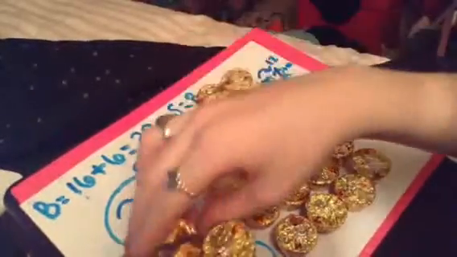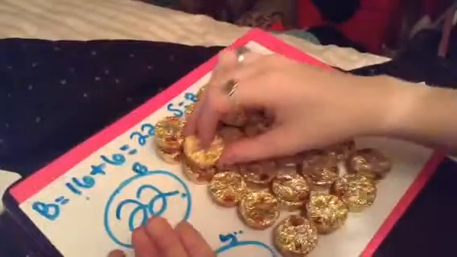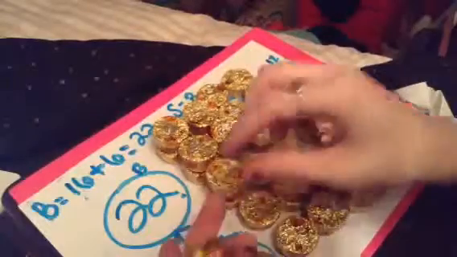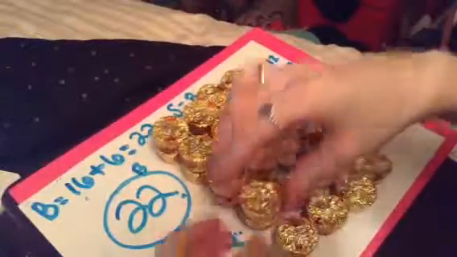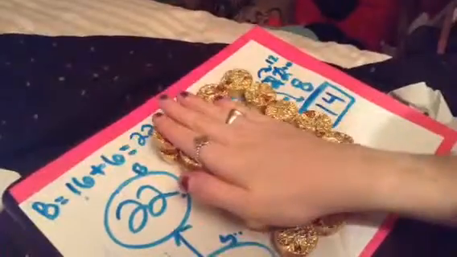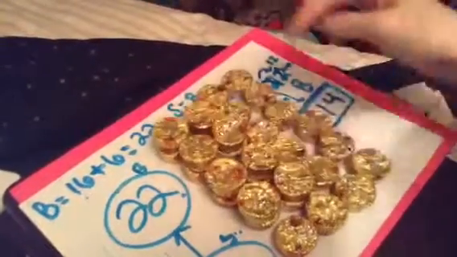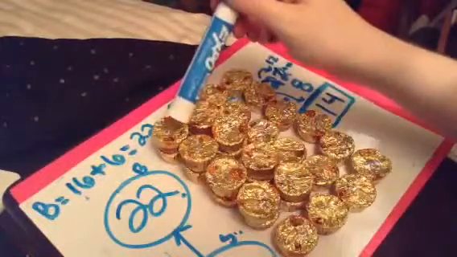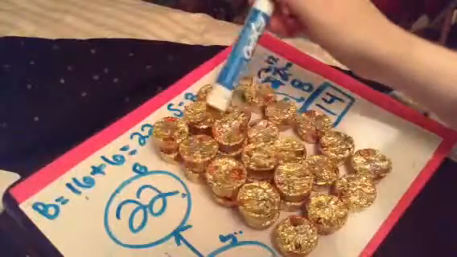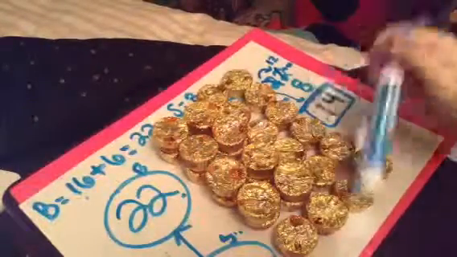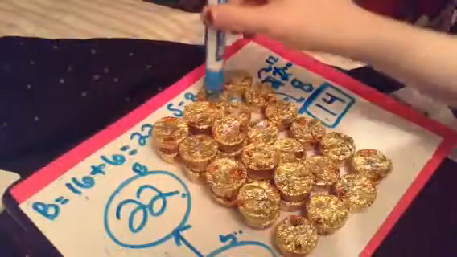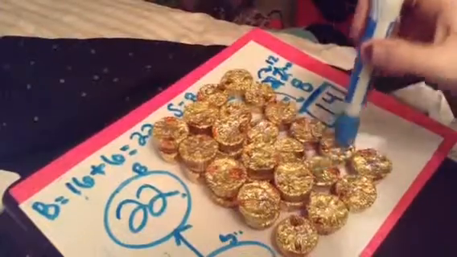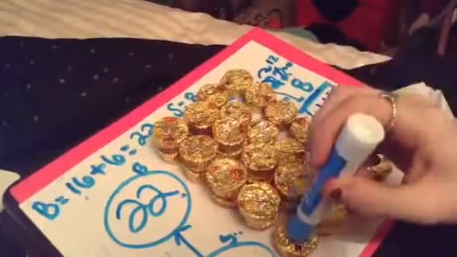So we have 1, 2, 3, 4, 5, 6, 7, 8. Now these 8 we don't count, because those are how many Susie has, and so we kind of regrouped them with Billy's, and we want to figure out how many extras we have now. So let's count. We have 1, 2, 3, 4, 5, 6, 7, 8, 9, 10, 11, 12, 13, 14.